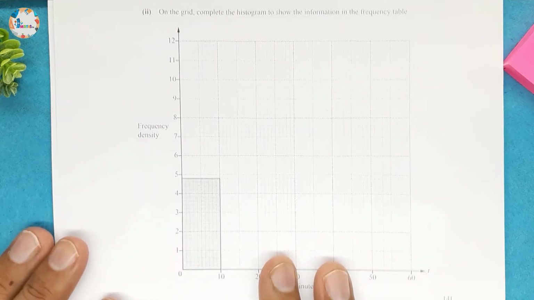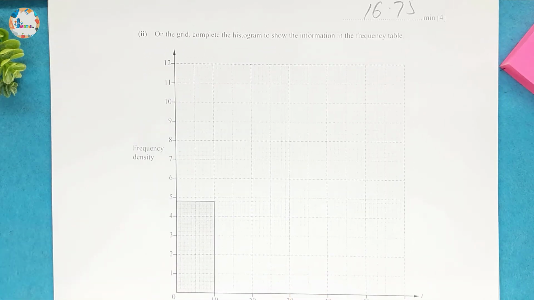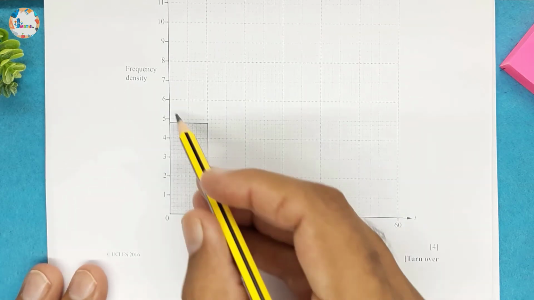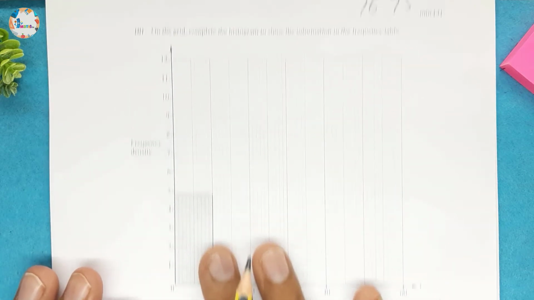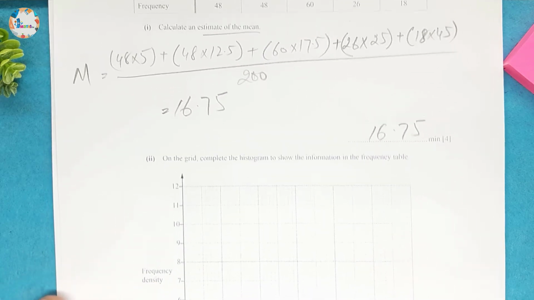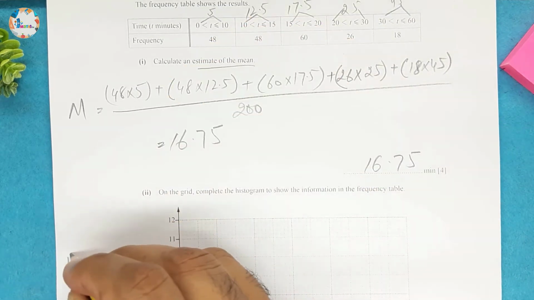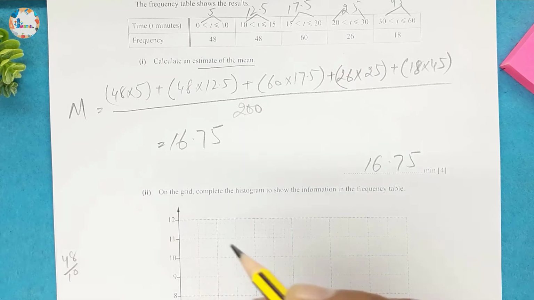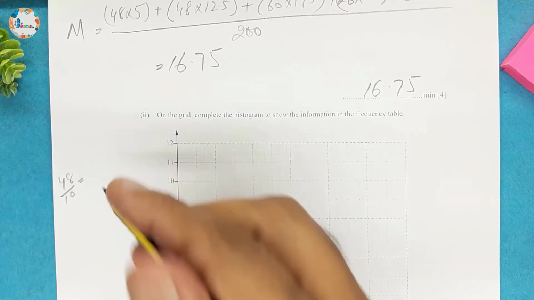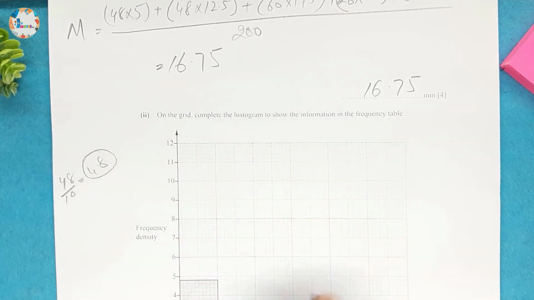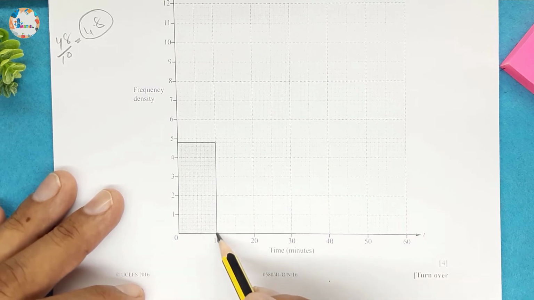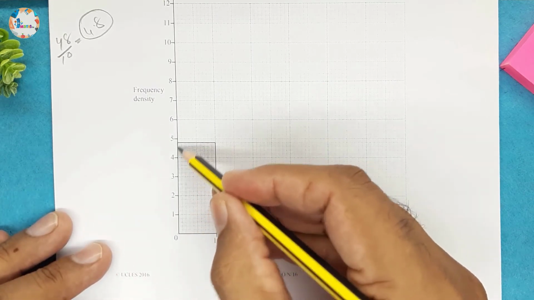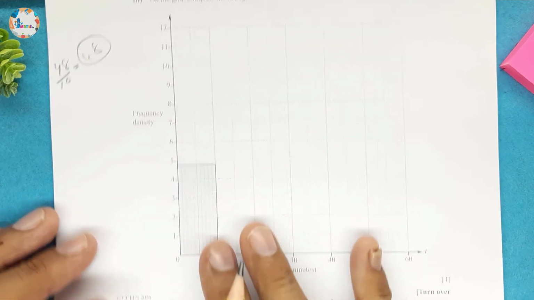Now on the grid, complete the histogram to show the information in the frequency table. So the first histogram they have provided this one, and for the first one if we check the calculation, this frequency is 48. This will be divided by the class width which is 10. So frequency divided by class width is equal to frequency density, and this will be 4.8. This side is 0 to 10 and this height is 4.8, up to this one.